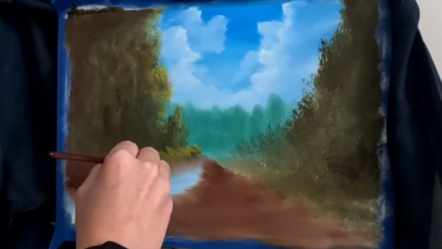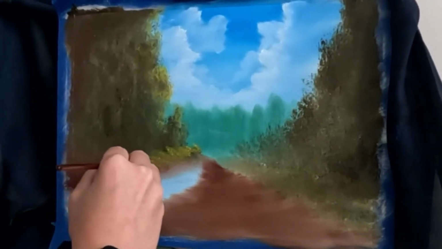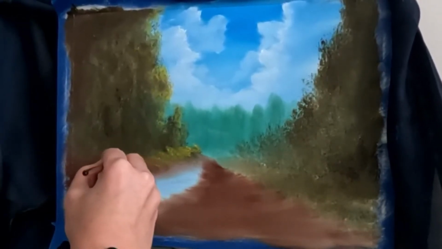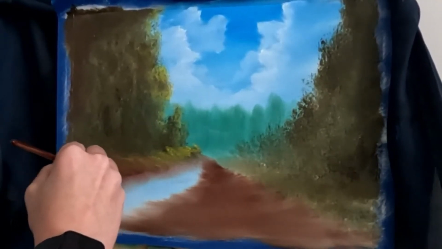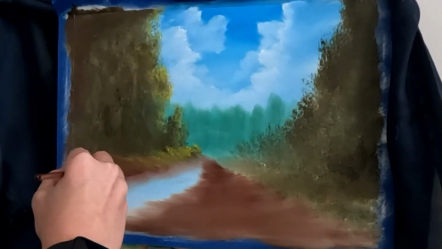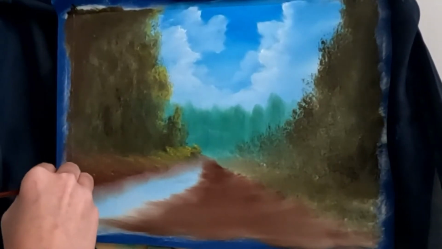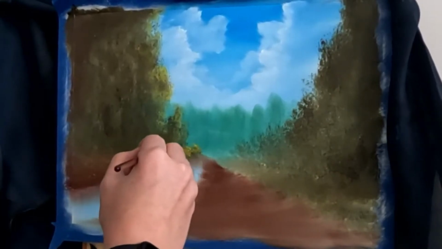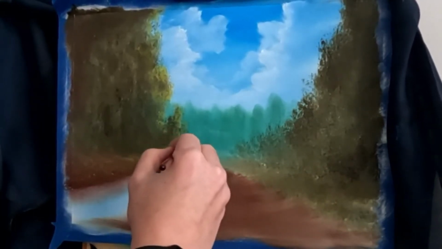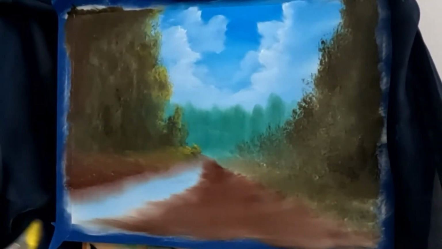And then I'll add in some back here. And I'm not pushing as hard because I don't want this to be as detailed back here. Maybe a little bit of detail, but not too much. This is mostly just dark colors back here, dull colors. There you go.